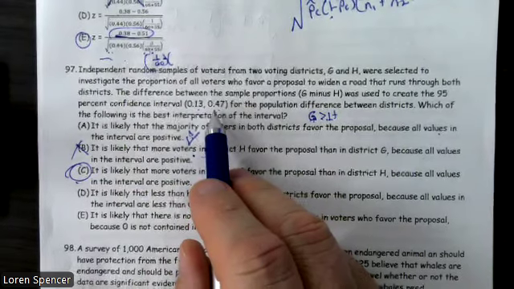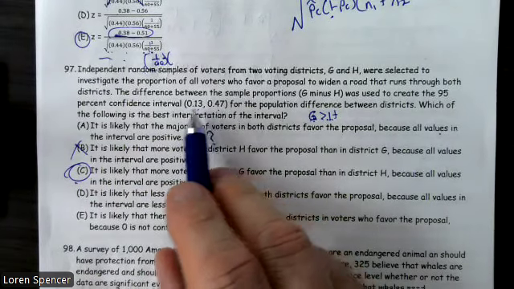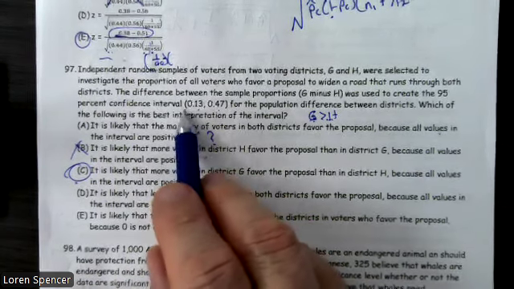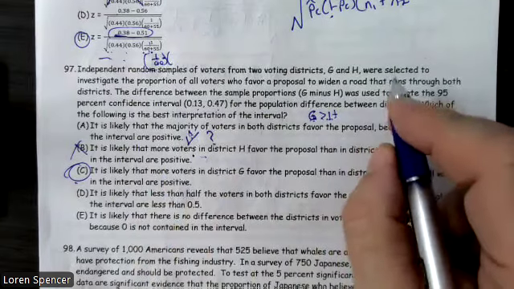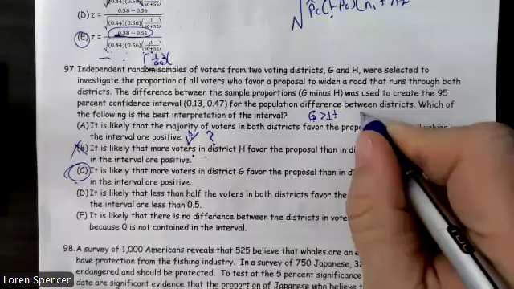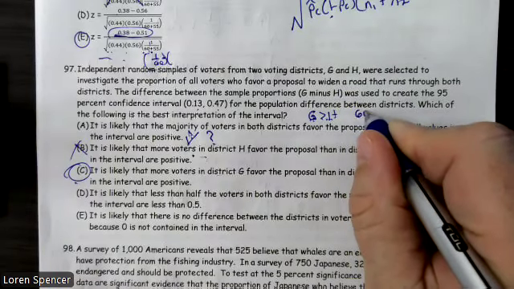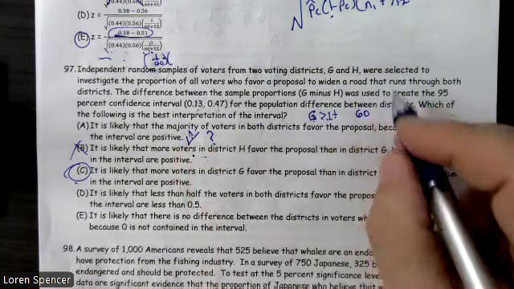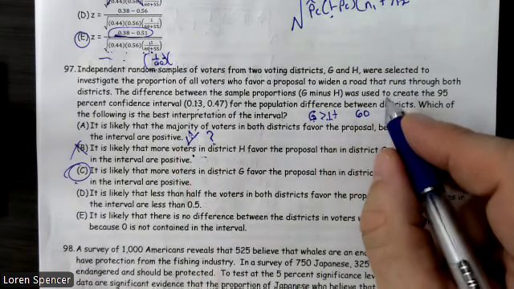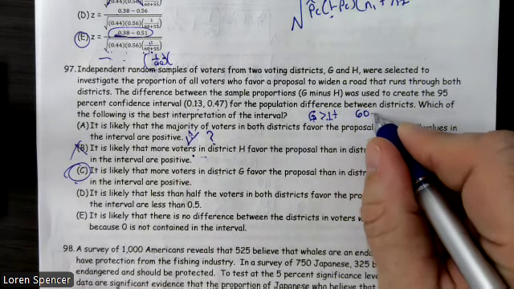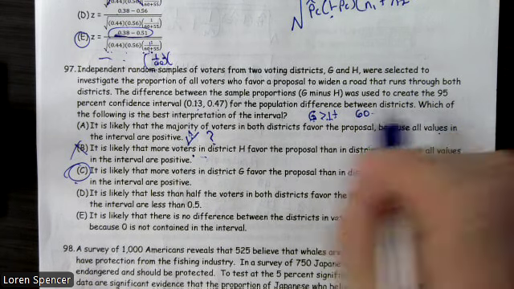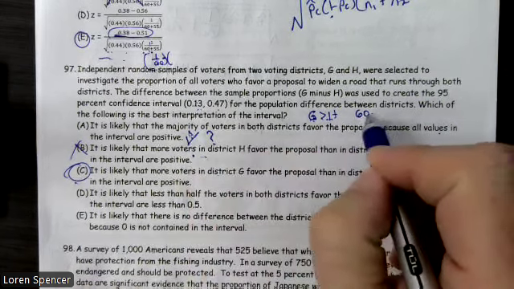We don't know what percent of the people favored the proposal in either one of them, but we know that the difference is this. All right. So maybe only, I don't know, let's say 60% in G, and it could vary between a minus 47 would give me 13, or a positive 13, a minus 13.